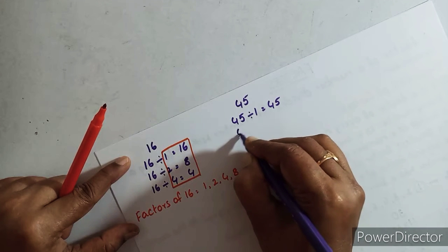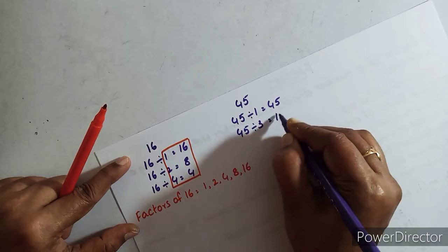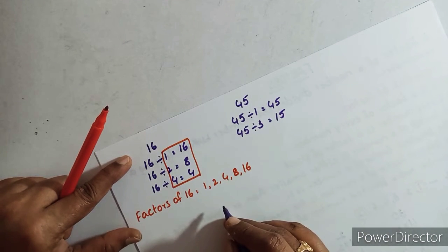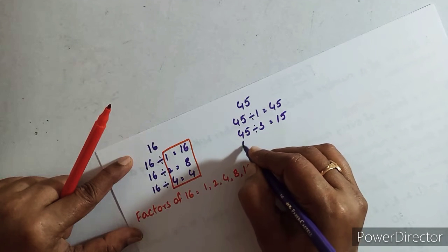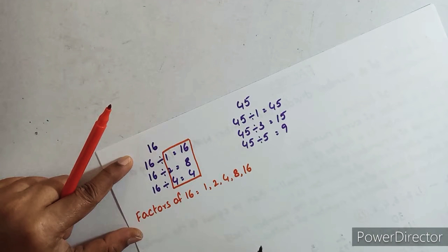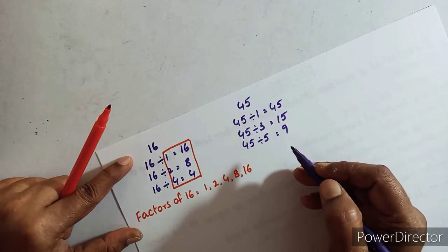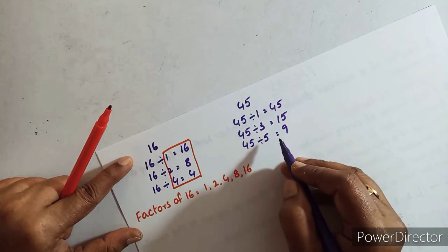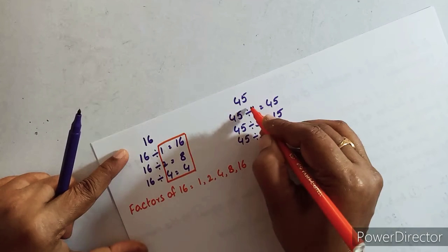Can you divide with 3? Right, you are right. You can divide with 3 and your answer will be 15. So can you divide with 4? No. Can you divide with 5? 45 with 5. 5 9s are 45. Just think of any other number, can you divide? No. So here in this part you can stop it and you can circle all the factors of that number.